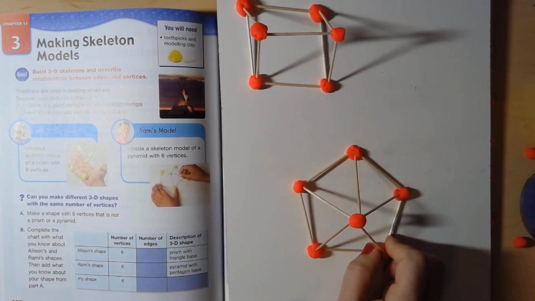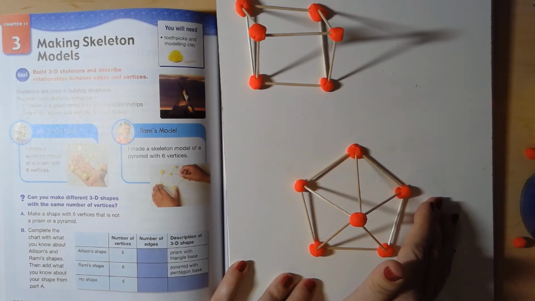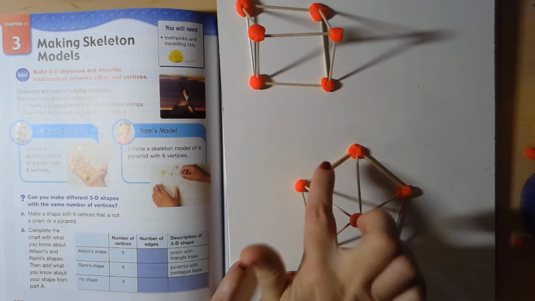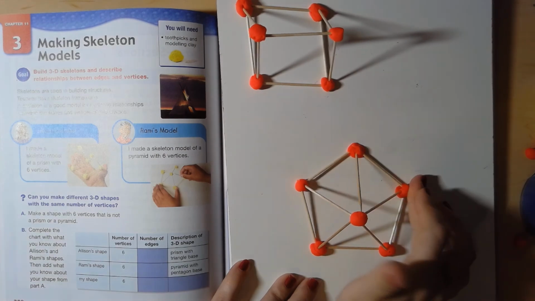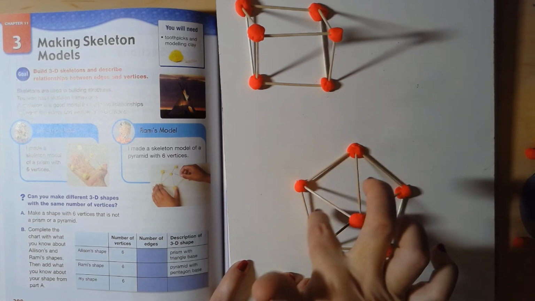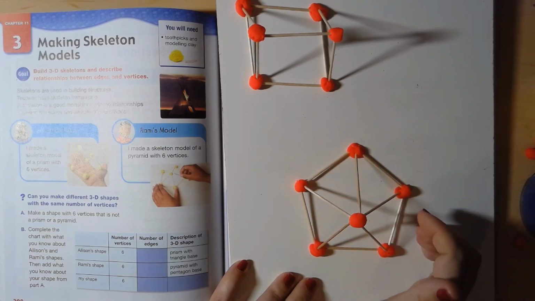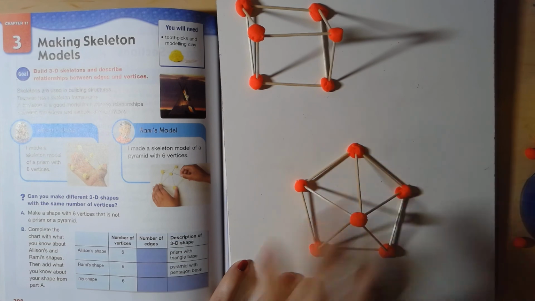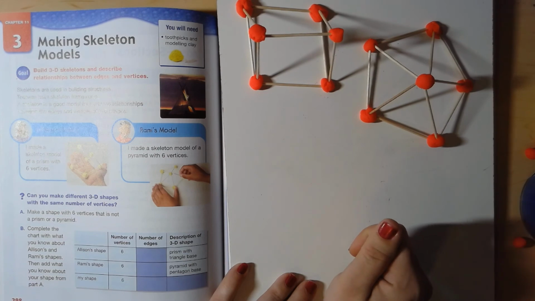What plane figure, it means a flat figure, has 5 sides? 1, 2, 3, 4, 5. Raise your hand. 5 sides? I think I heard it. Pentagon. You're right. 5 sides is a pentagon. So his base is a pentagon, and then all of his other faces are triangles. They all have 3 sides. So he made a pyramid with a pentagon base. So you can make his little shape there.